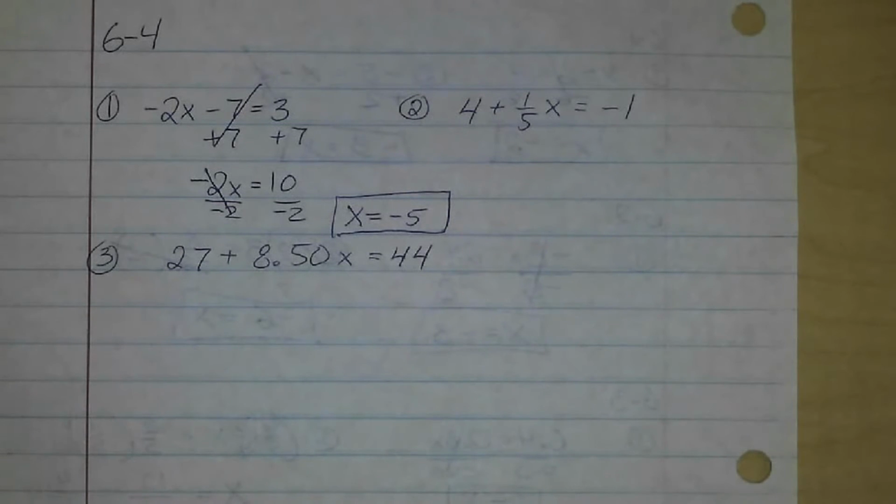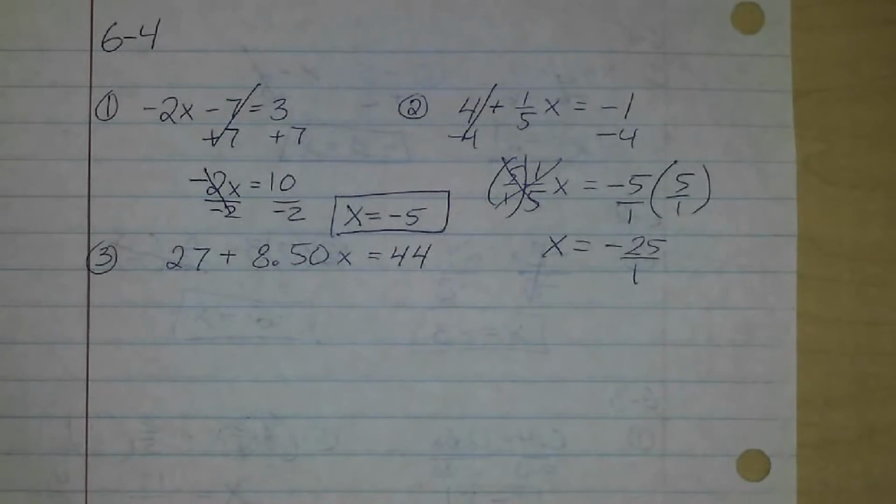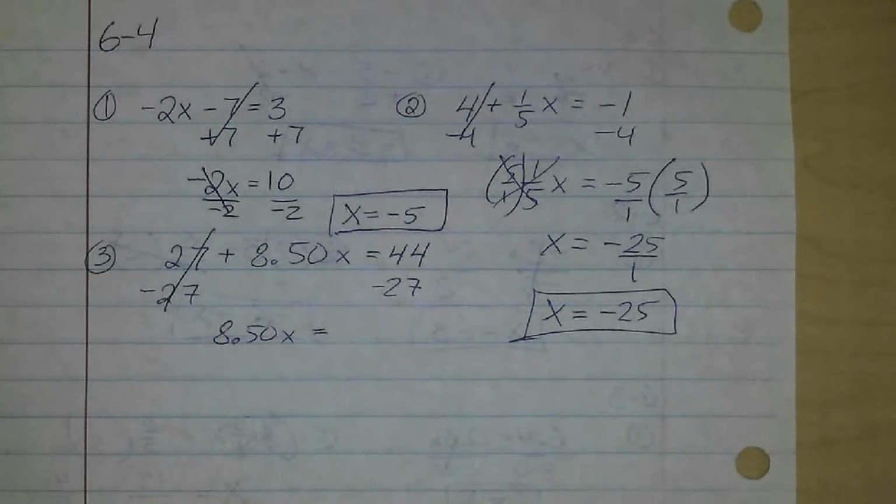For the second problem, we're going to take out that constant first. If there's no sign in front of the 4, that means it's positive. Opposite, we're going to do subtraction, -4 on both sides. To get rid of that coefficient, use the reciprocals. And x equals -25.